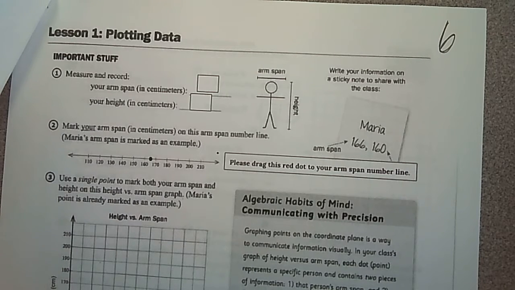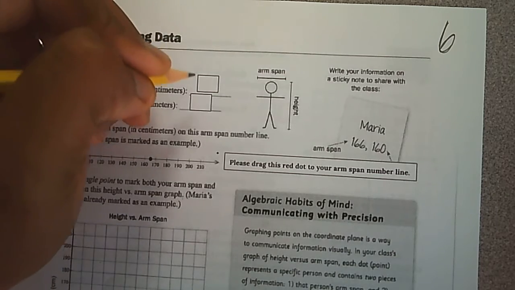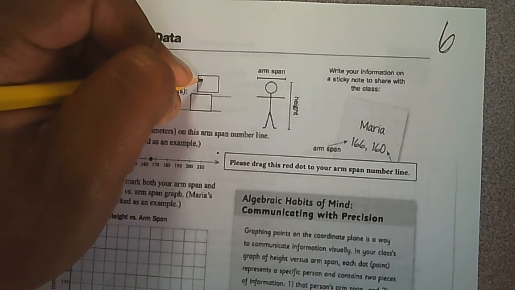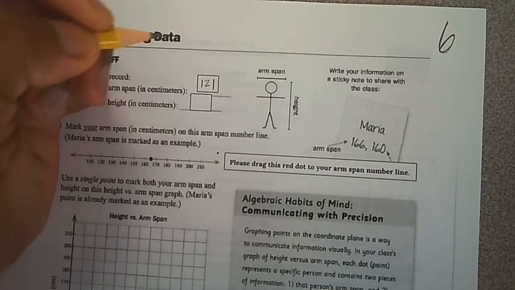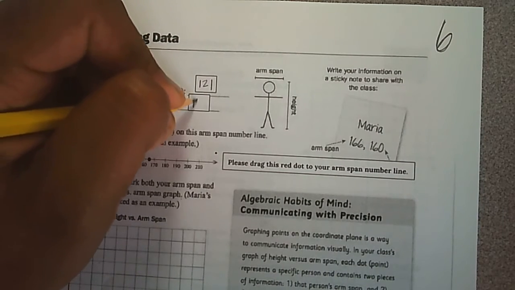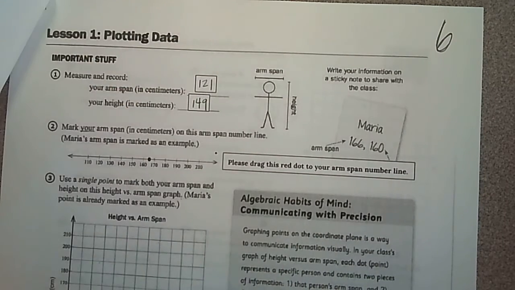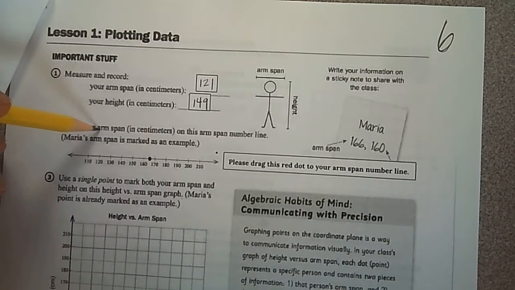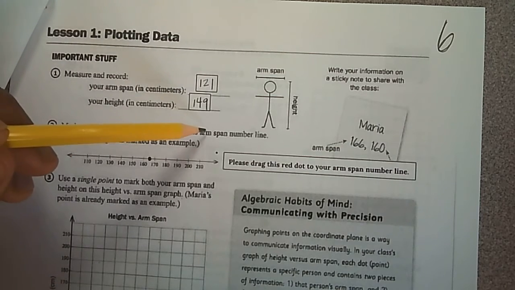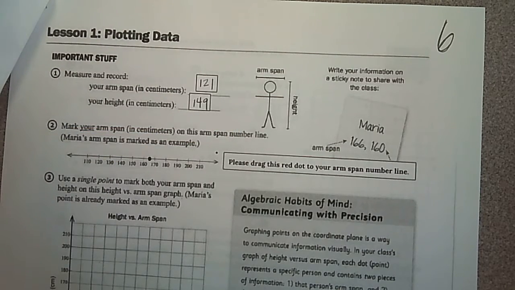So what I did instead was go to Google and select a random number generator. The first number was 121. And the second number was 149.